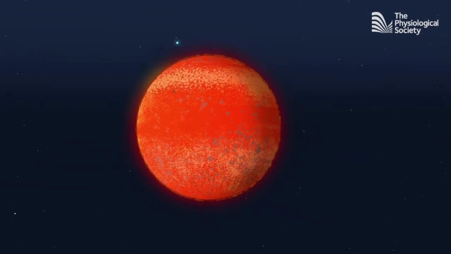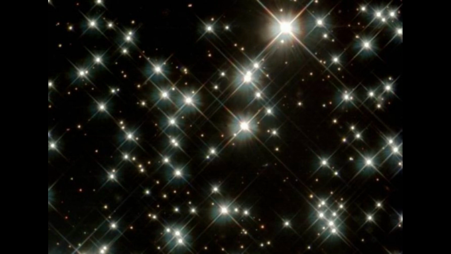Then why do the stars appear very small in size? Yes, the stars are situated crores of kilometers from our Earth. So the stars appear very small in size.